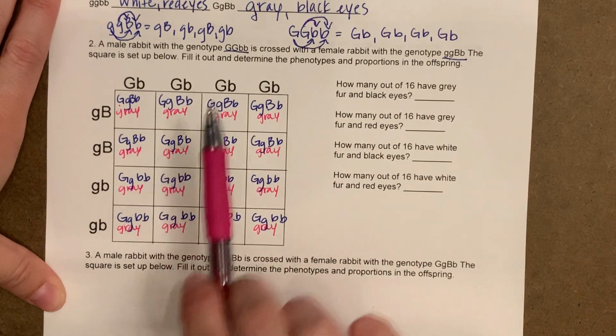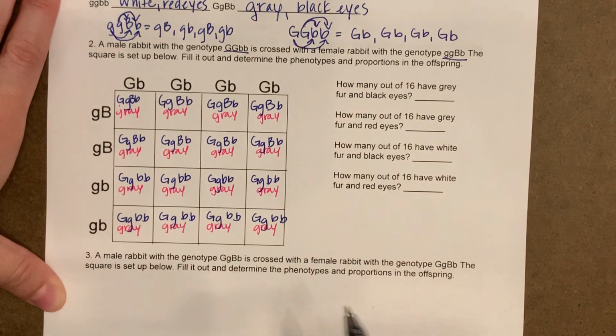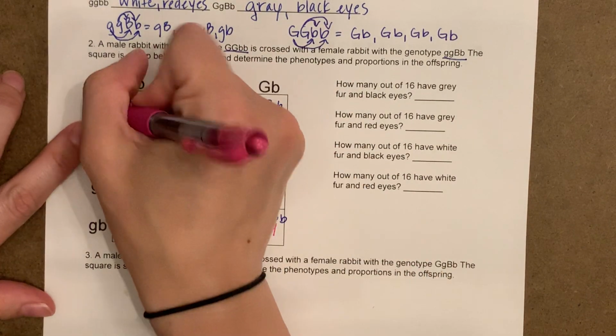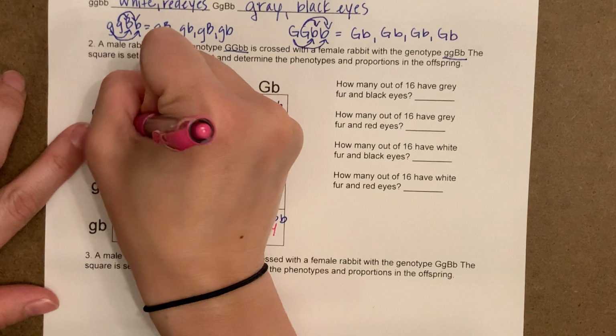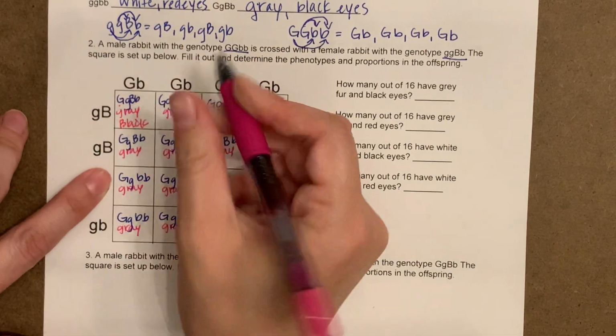Okay, and now I know that anytime I have a capital B, it's going to have black eyes, so I'm just going to go ahead and look for that really quick.